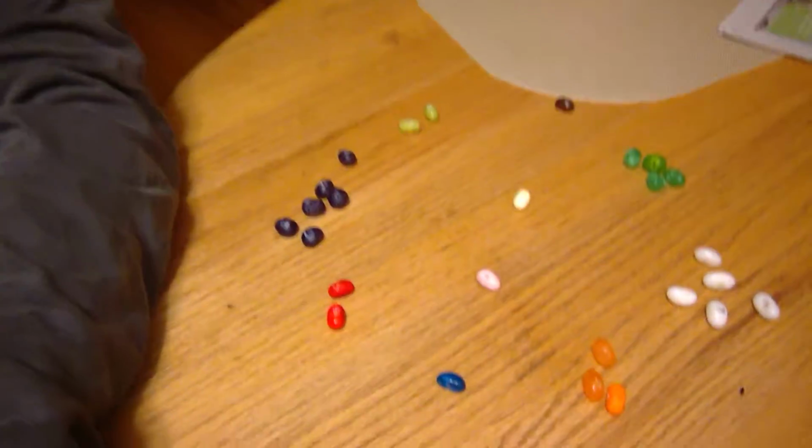So the purple ones represent a certain one, the green ones represent a certain one, these green ones, brown one, white ones, red, blue, orange, pink. Okay. So those all represent individual amino acids. They're sorted into the amino acids.